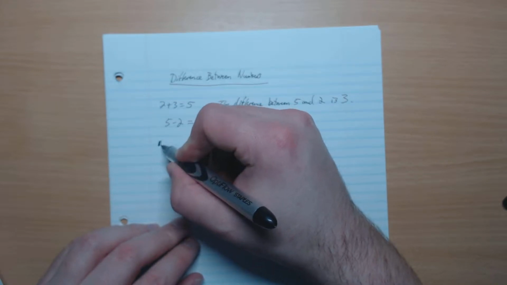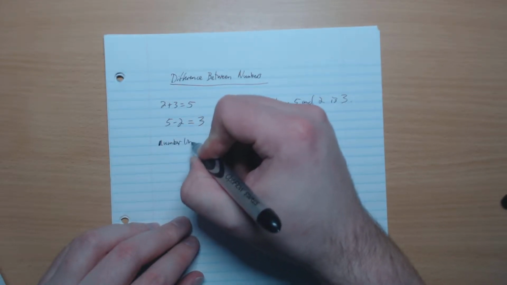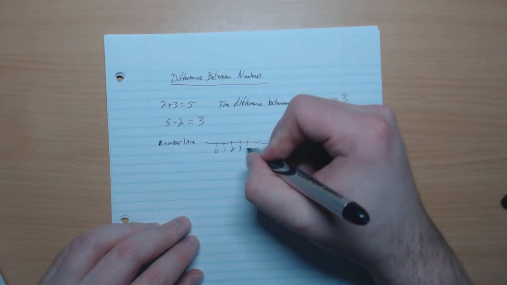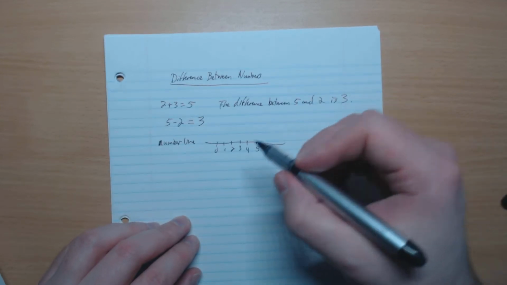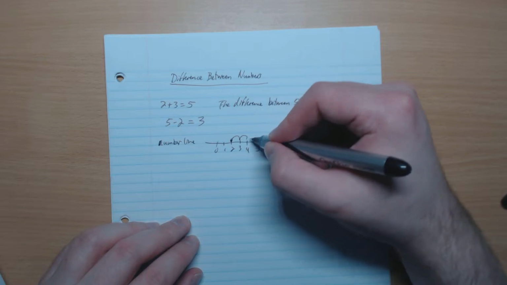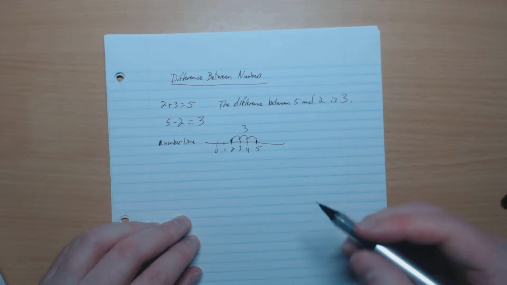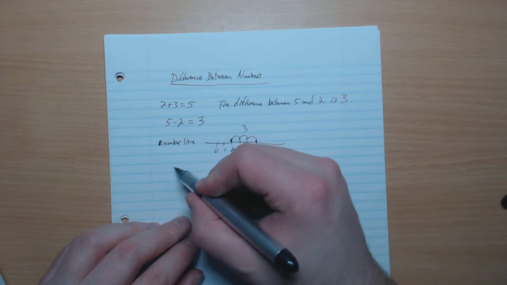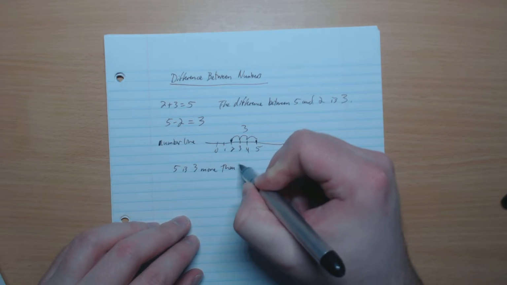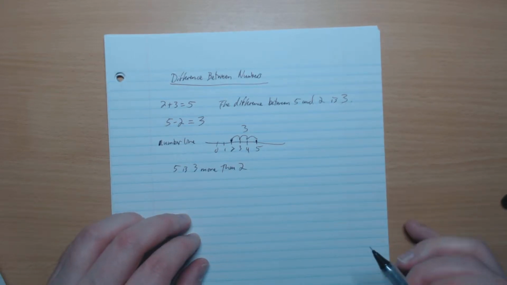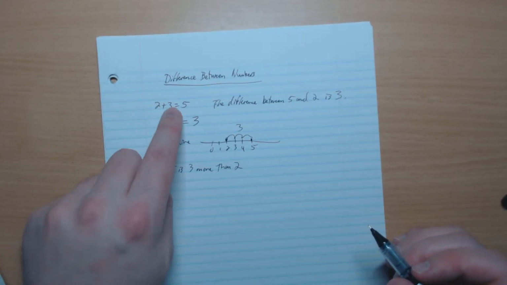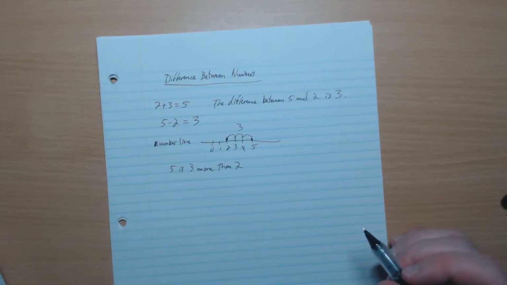On a number line, let's make a number line here. Here, 1, 2, 5, like that. The difference between 2 and 5: you go 1, 2, 3, like that. Another thing we can mention is, say 5 is 3 more than 2. They're just different ways of saying all the same thing. The difference between 5 and 2 is 3, or we can say that 5 is 3 more than 2.